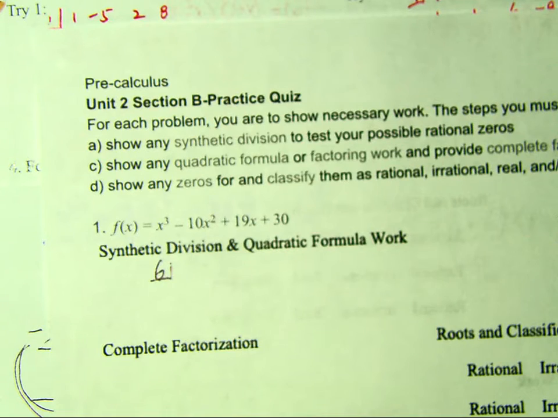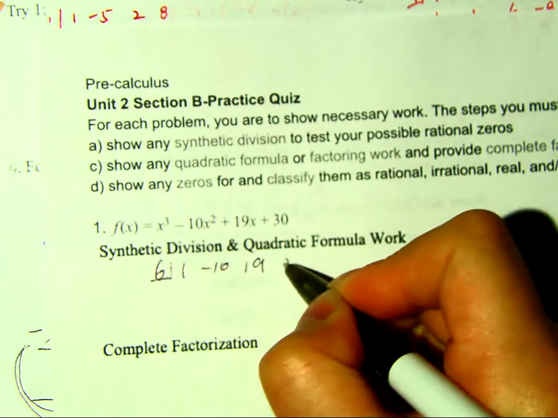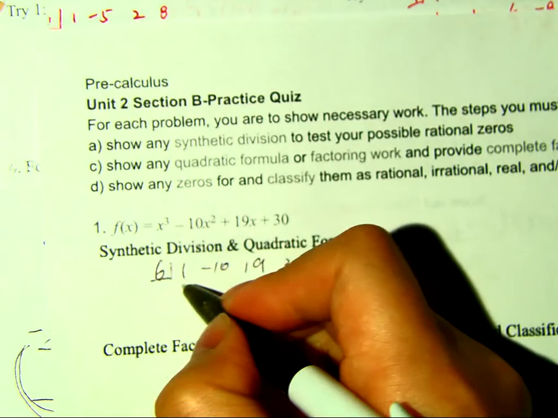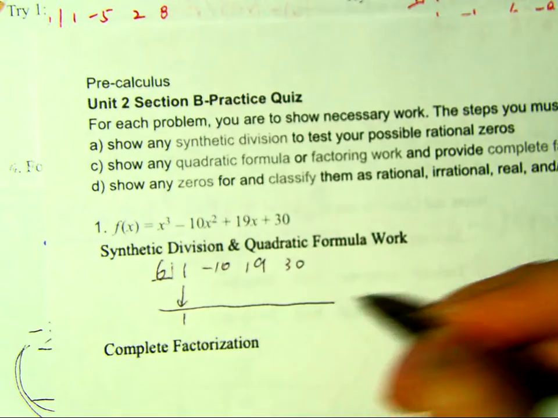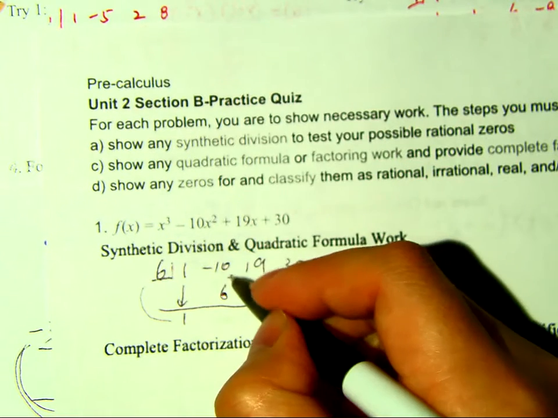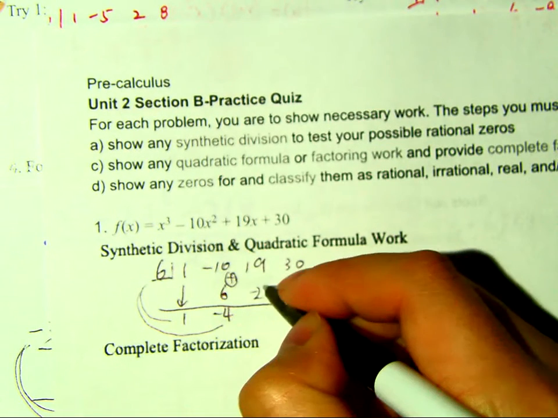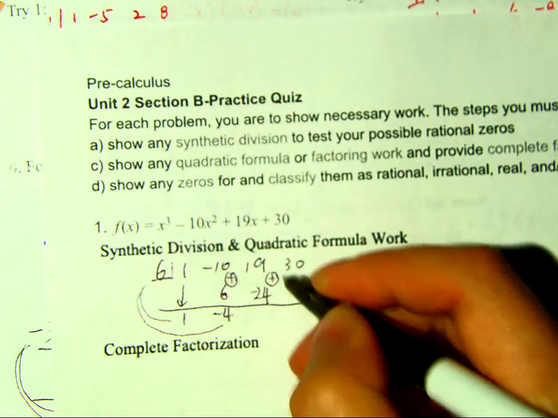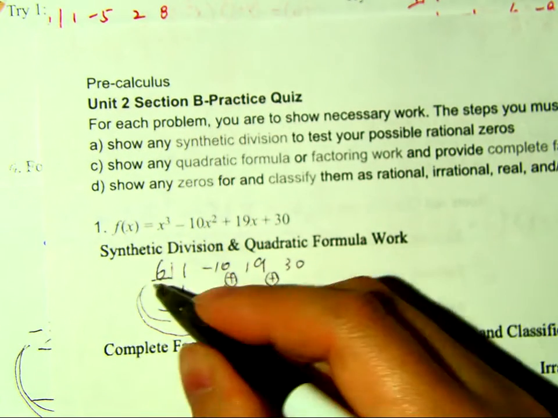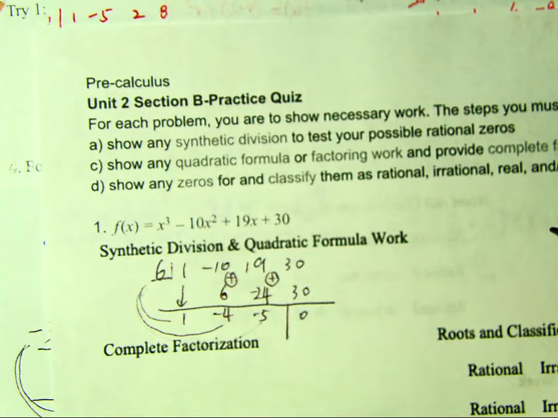And then let's bring down the coefficients: 1, negative 2, 19, and 30. So bring down the first number 1, and multiply, it will be 6. And do addition, negative 4, multiply. Addition will be negative 5, and multiply again, 30, which gives 0.